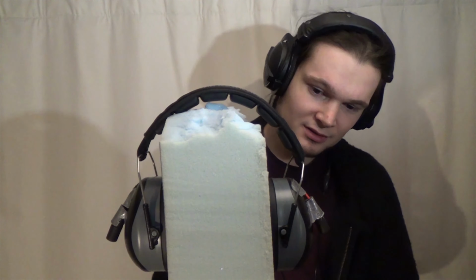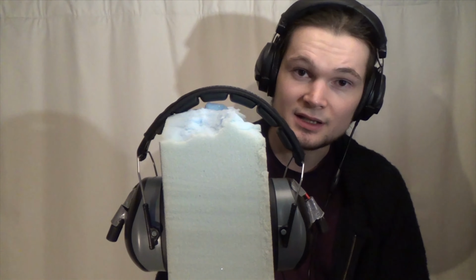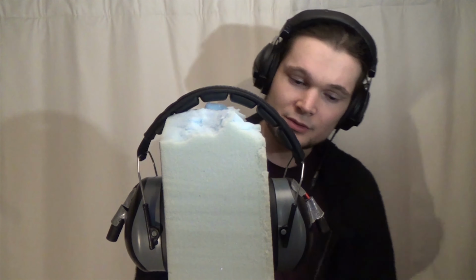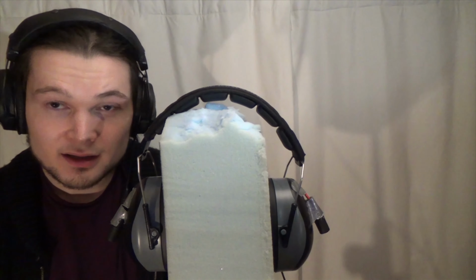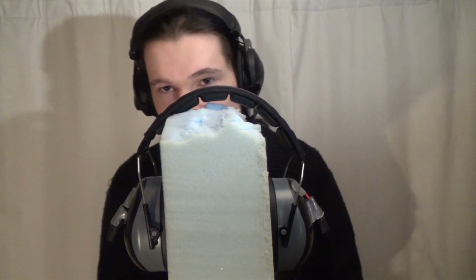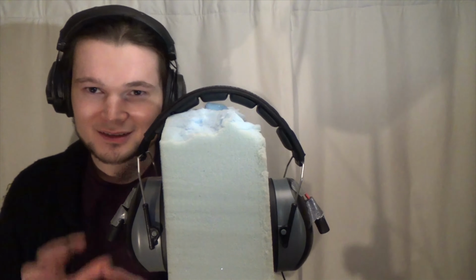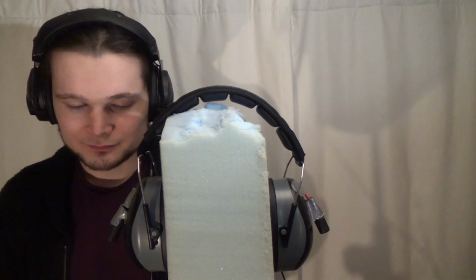The other information would be the difference in the level of sound. So if a sound is much louder on this side than it is on this side, then we know that it's probably going to be coming from around here.